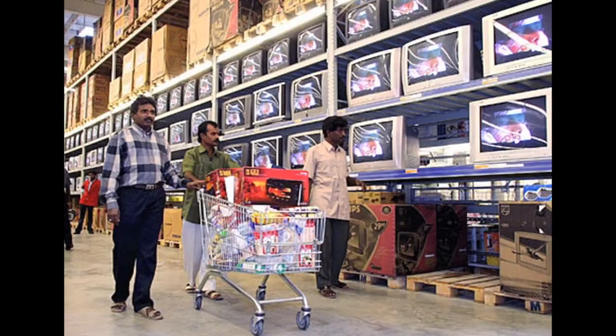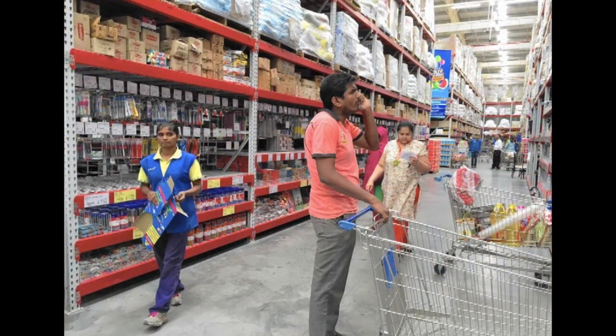For example, overcharging, underweighing, selling of adulterated and poor quality goods, misleading the consumers by giving false advertisements, etc. Thus, in order to save himself from being cheated, it is necessary for a consumer to be aware of his rights and duties and use consumer aids while buying.